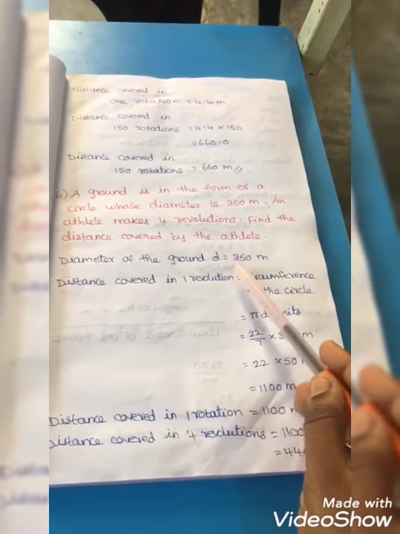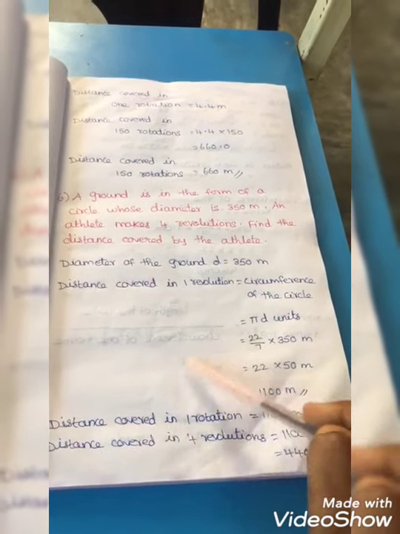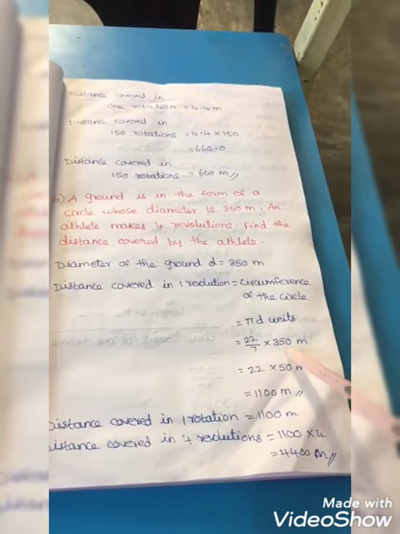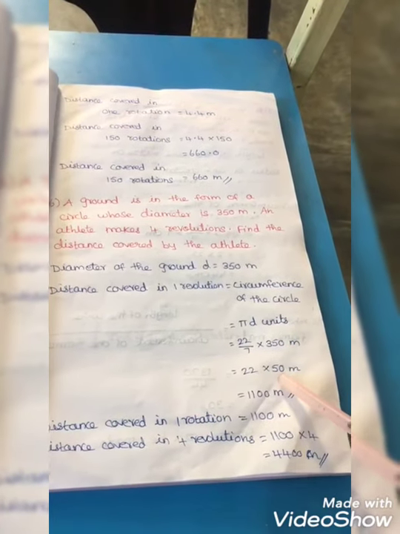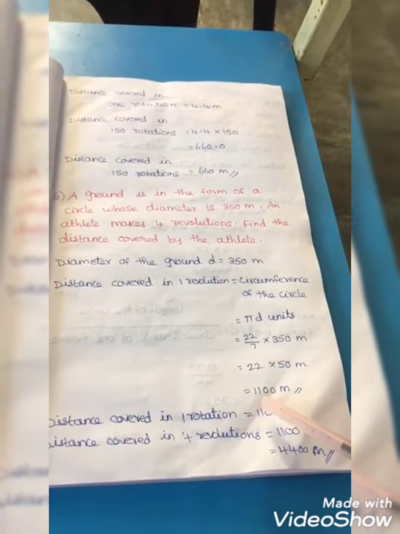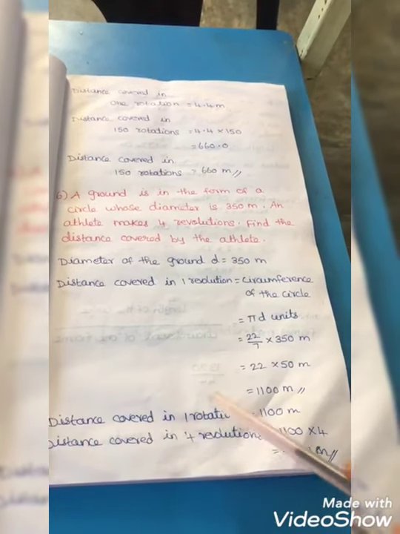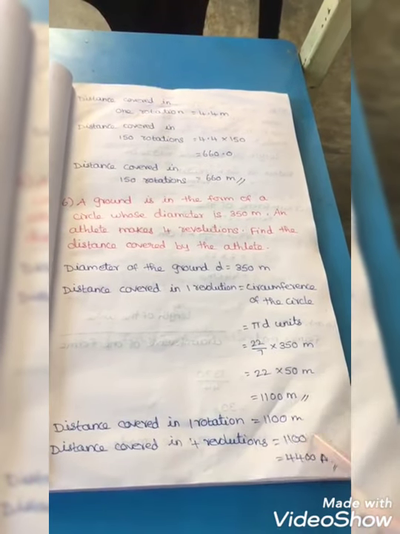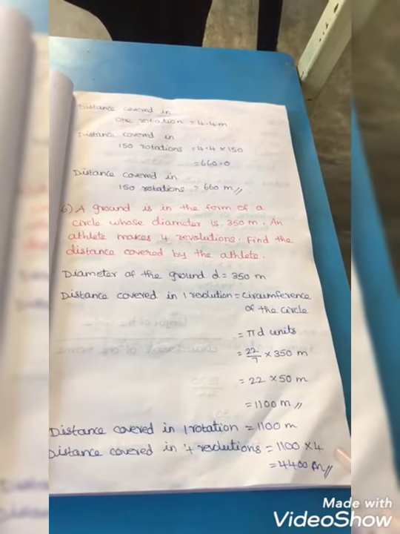Okay, diameter of the ground is D equal to 350 meter. So for one revolution, one time going around, the distance is the circumference of the circle, that is pi d. Pi into d, the value given is 350. When you cancel 7 with 350, the answer is 50. 22 into 50 is 1100 meter. So distance covered in one revolution is 1100 meter. So for 4 revolutions, 1100 into 4, totally 4400 meter.